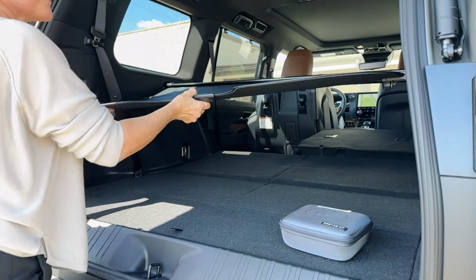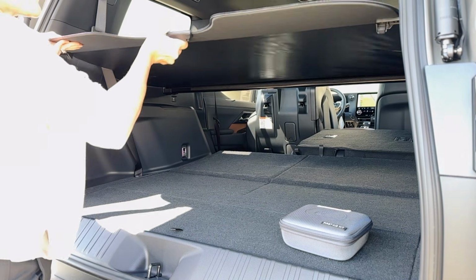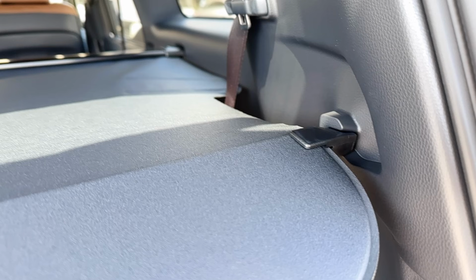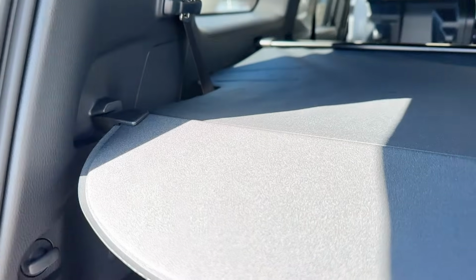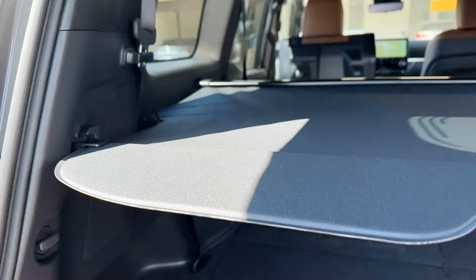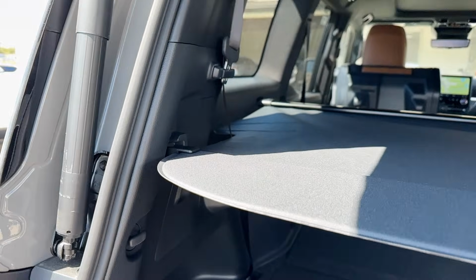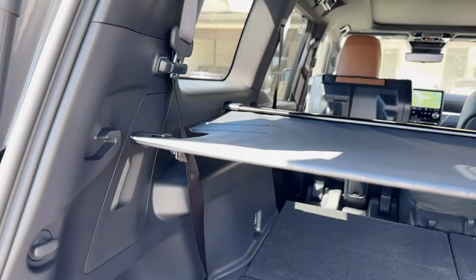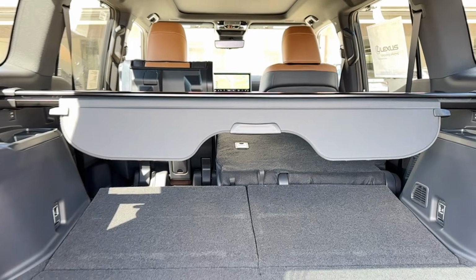Grab the handle and come up and over the hooks that are on either side. When you're ready to put the shade back in place, you'll pull toward you so you can clear those hooks. Come back up and over and gently retract the shade. You're all set.